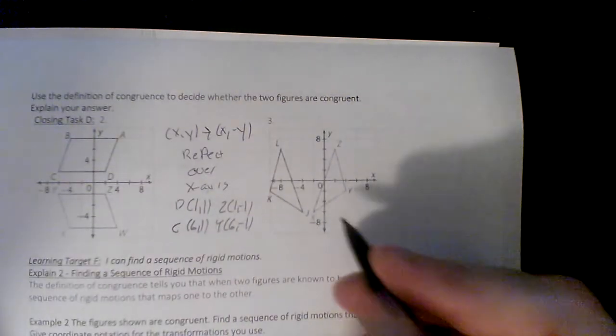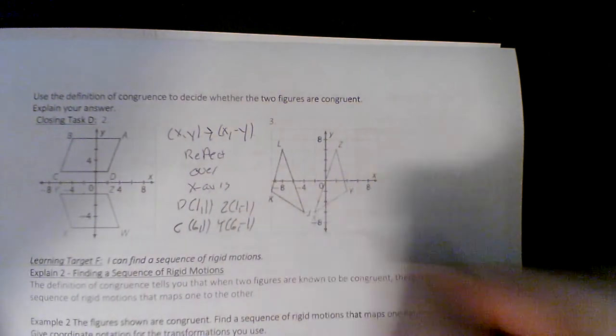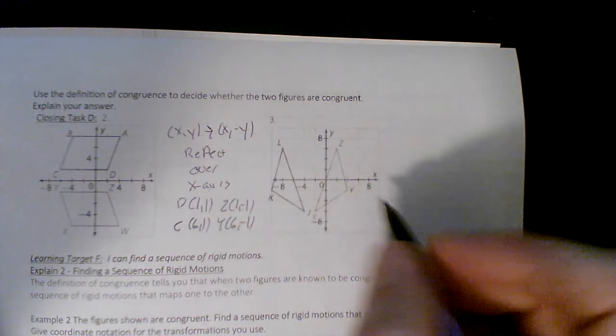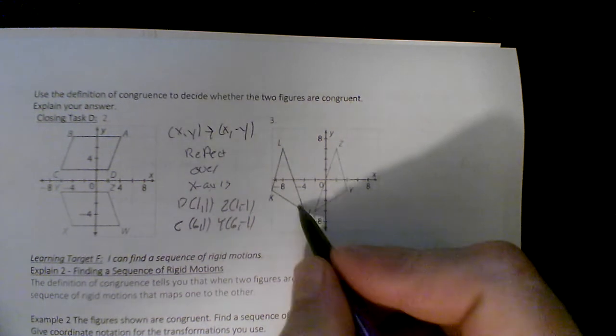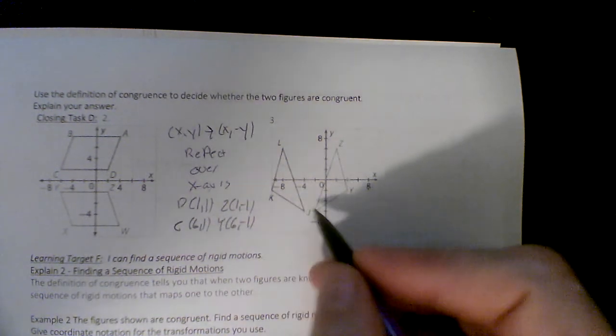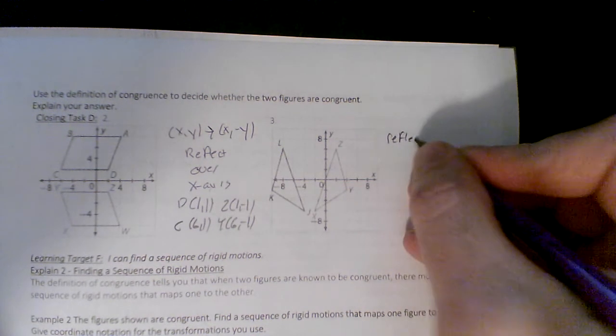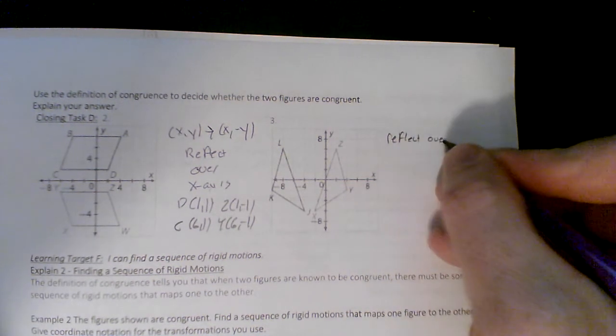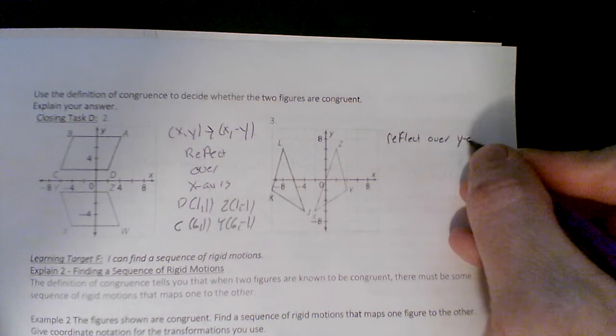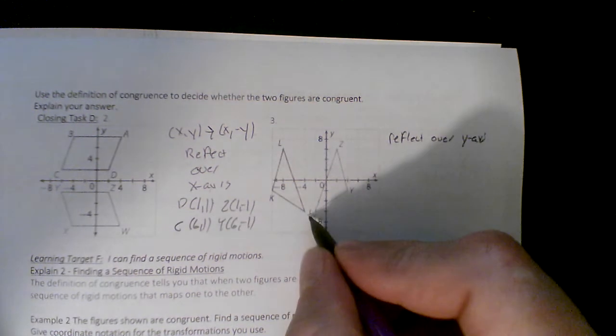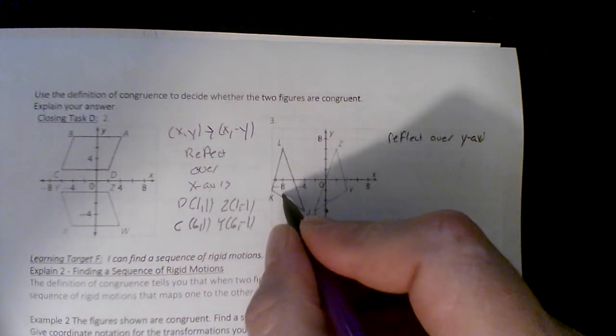Let's go ahead and try this guy. So I'm just going to rotate it myself, or actually look, it's facing the wrong direction. So this one, somehow it's going to have to flip. So let's go ahead and try this. We're going to reflect over the y-axis. And I'm just going to write it. So it's 1, 2.